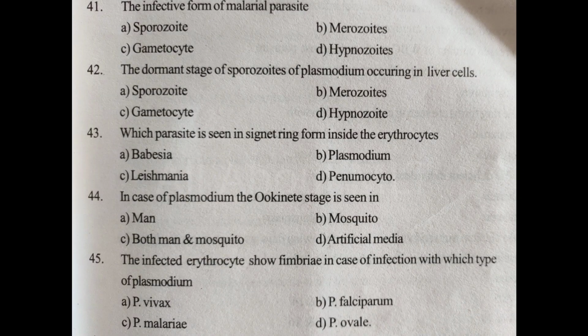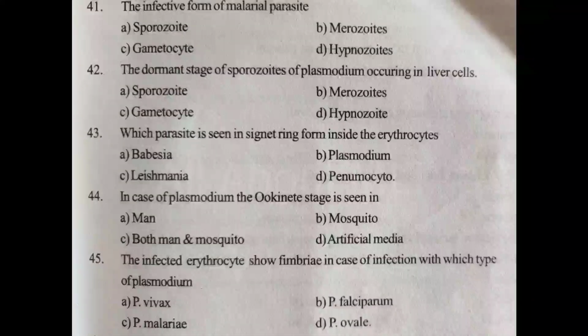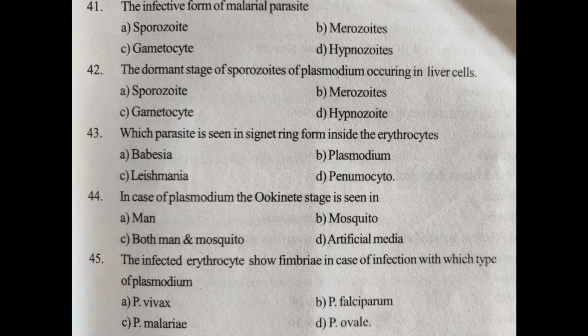Which parasite is seen in signet ring form inside the erythrocytes? Option A, Babesia. Option B, Plasmodium. Option C, Leishmania. Option D, Pneumocystis. Answer is option B, Plasmodium.